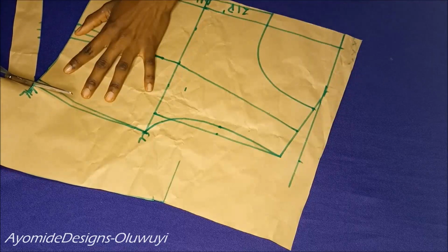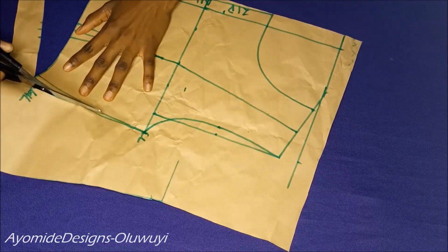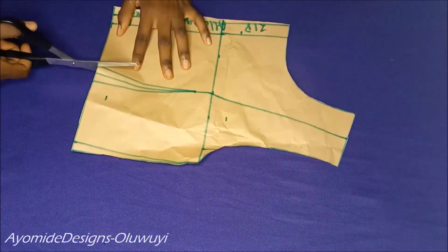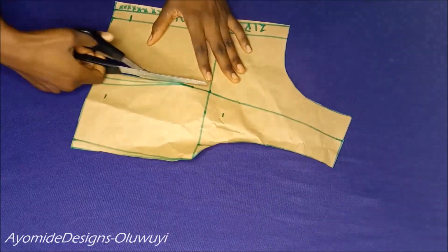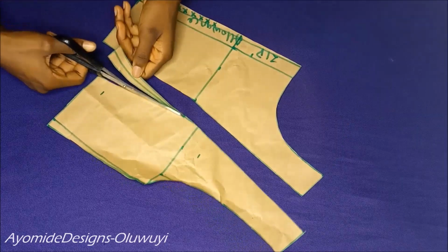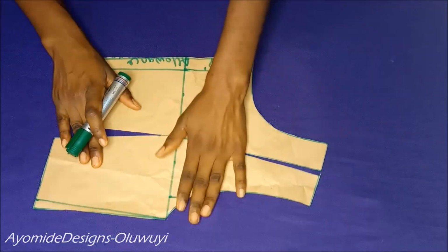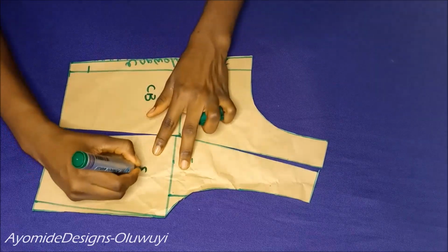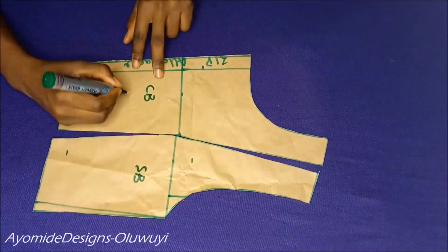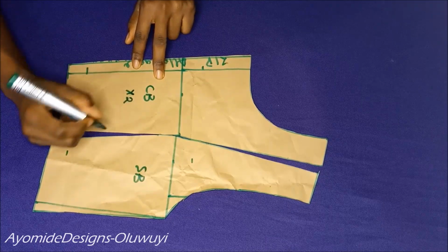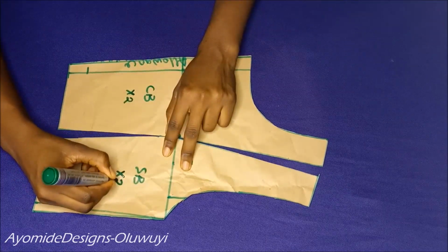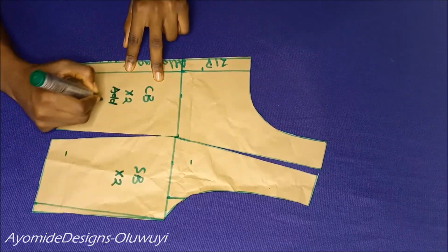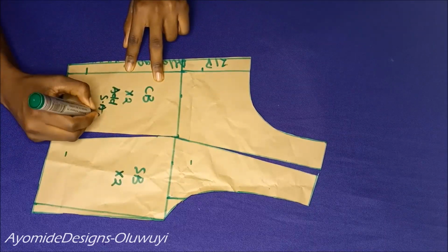So we are done for the back. The back is quite easy and simple to draft. Once I'm done cutting out, I would go ahead and indicate that this is my center back and this is my side back. I'm also going ahead to indicate I'm supposed to cut two pieces of each one of these panels, and the next thing I'll do is to also indicate that I'm supposed to add seam allowance.